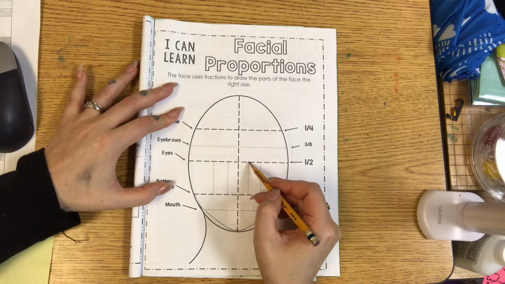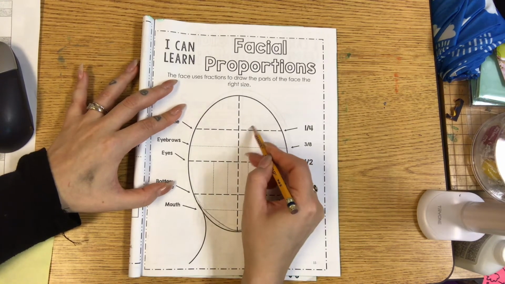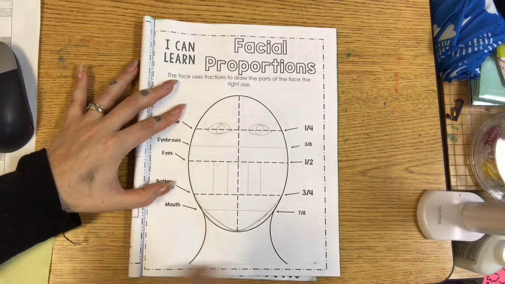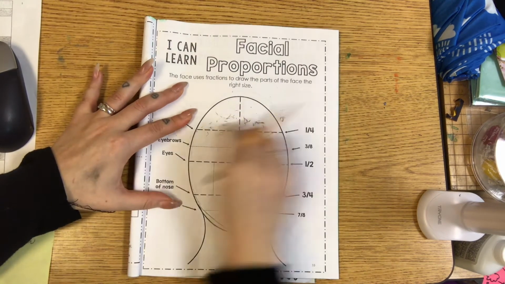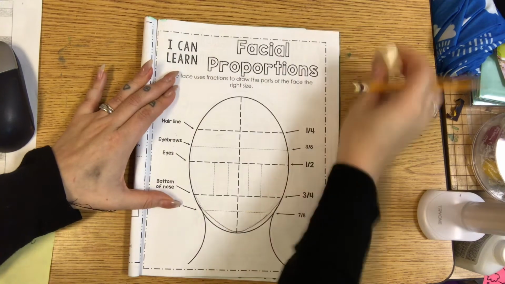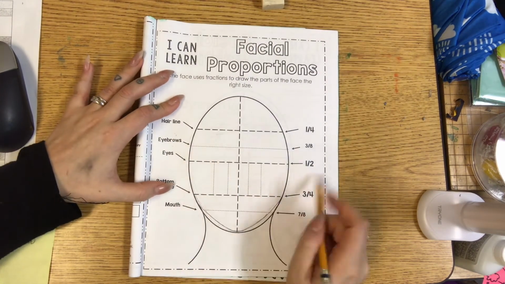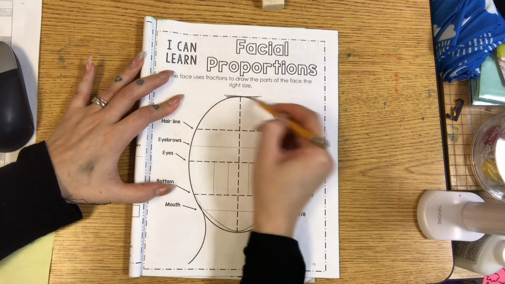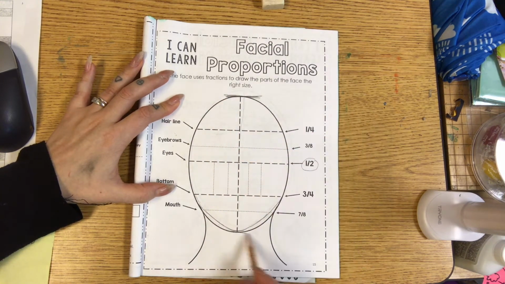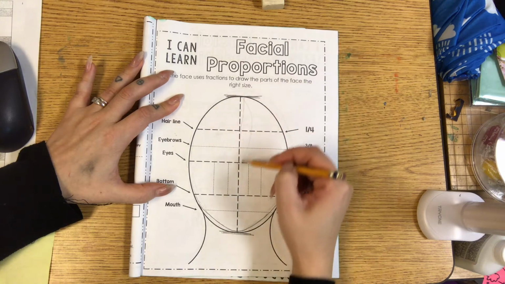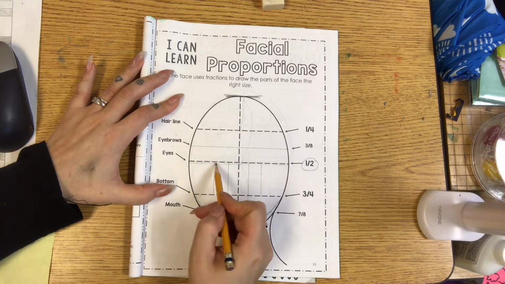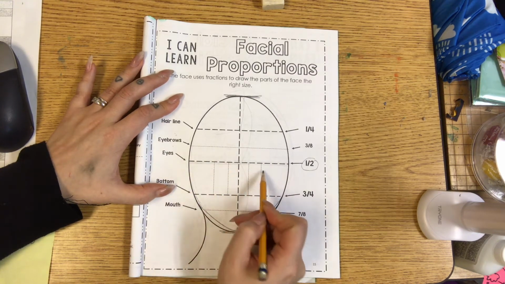When you draw your eyes, a lot of people tend to draw their eyes way too high. And then you won't have enough space for your forehead and your hair. In order to avoid that, you're going to use the facial proportions where the eyes are halfway down from the very top of your head to the bottom of your head. So this is half. So this is the line you're going to draw your eyes on. There are some guidelines here.